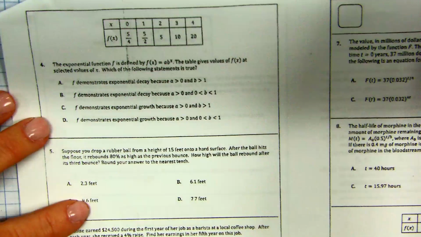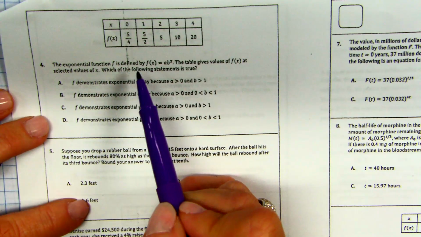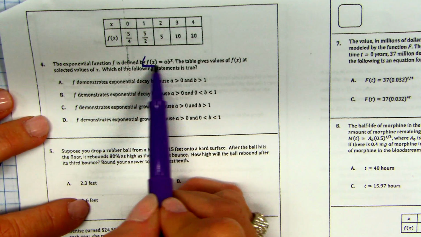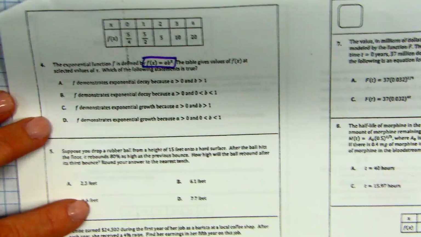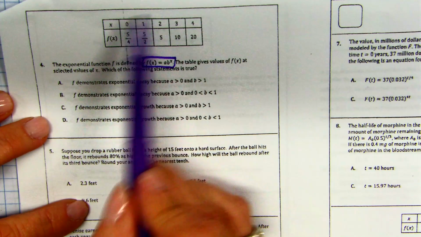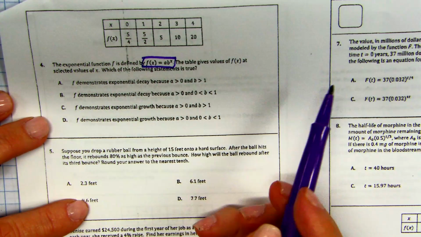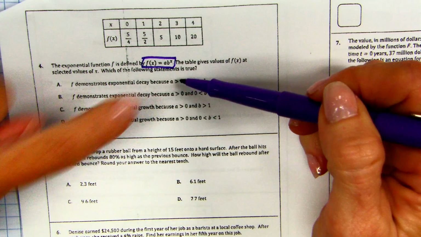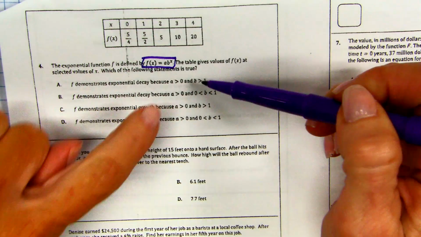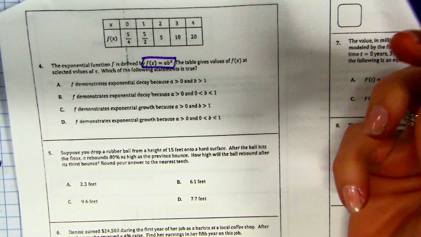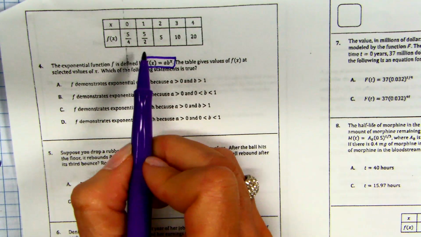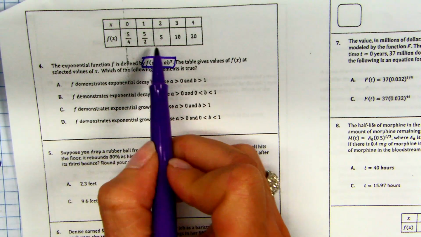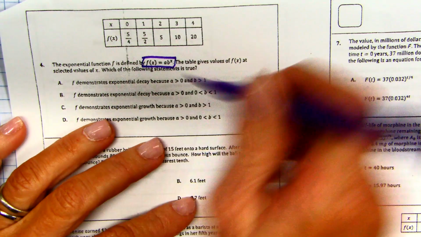Okay, number 4, exponential function f of x. Okay, there's the model, the equation, and they give us a table of values. Which of the following statements are true? So quick looking at those. Decay or growth, A is greater than 0 for all of them. B is either greater than 1 or less than 1. Okay, so let's look. Even though I have a calculator, I'm not wasting time with those fractions. It already told me this is an exponential function.